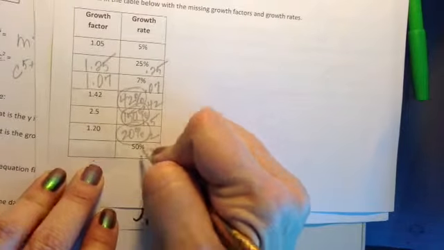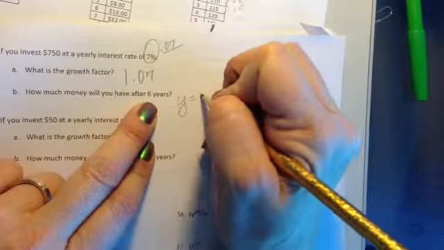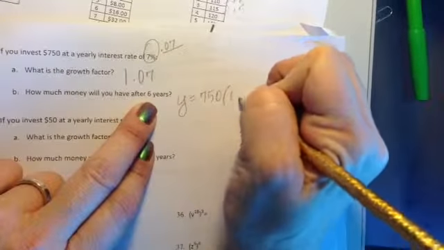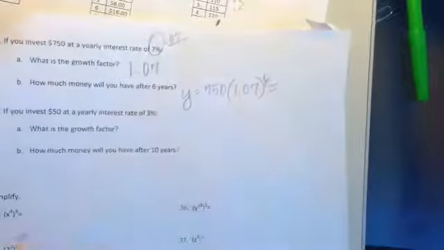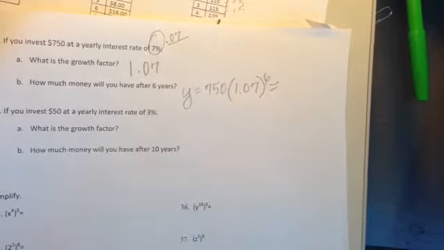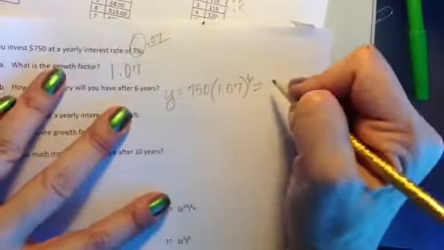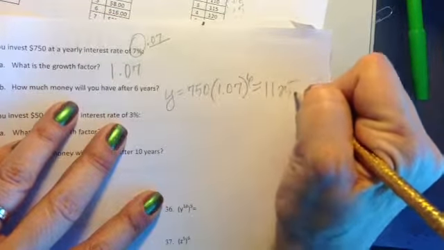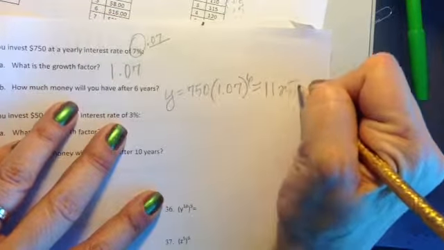Growth factor in 32A is 1.07. Remember, this is 0.07 as a decimal. Add it to 1. In order to find out after 6 years, I'm going to do 750 times 1.07 to the 6th power, which is going to give me $1,125.55.